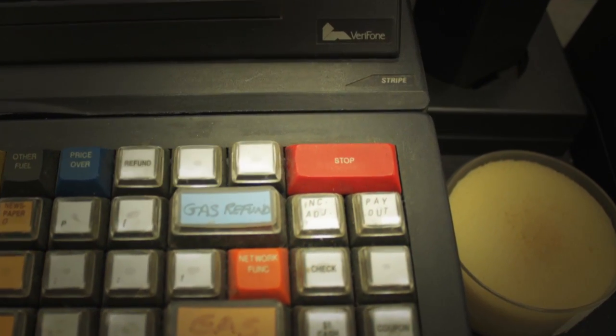There's also a second switch located on the cashier's console behind the counter. It's really important you're familiar with where both of these are and what they do.